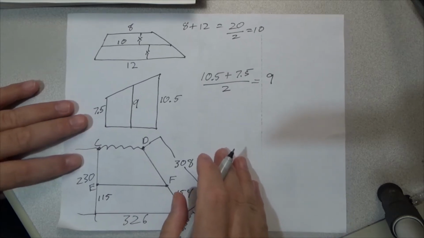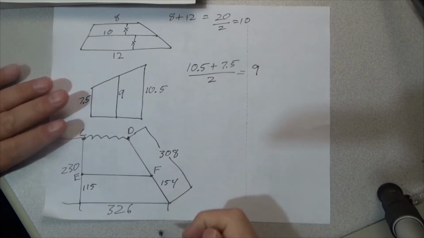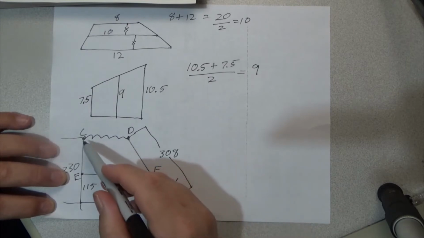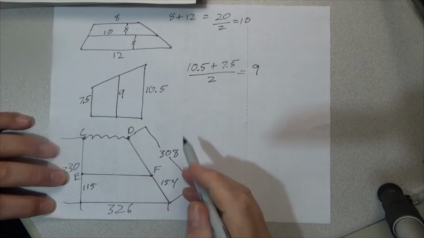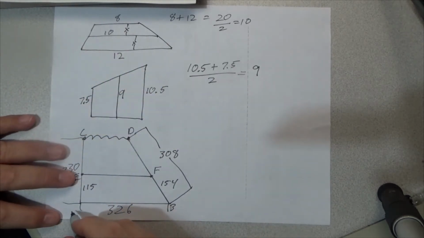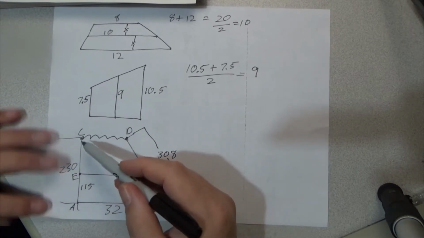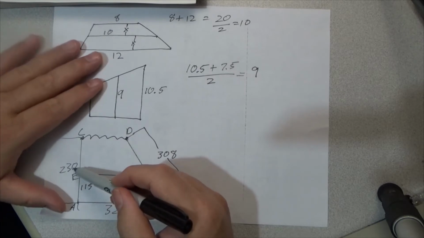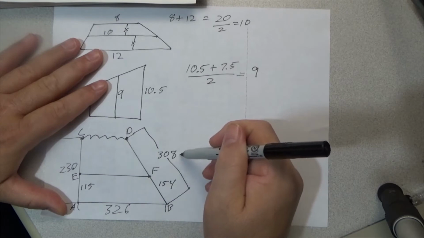Let's look at another way to approach this formula. Here we have a plot of land, and the corners of the land are plotted out as C, D, B, and A. They find the distance down this side of the property is 230 feet, and down this side is 308 feet.